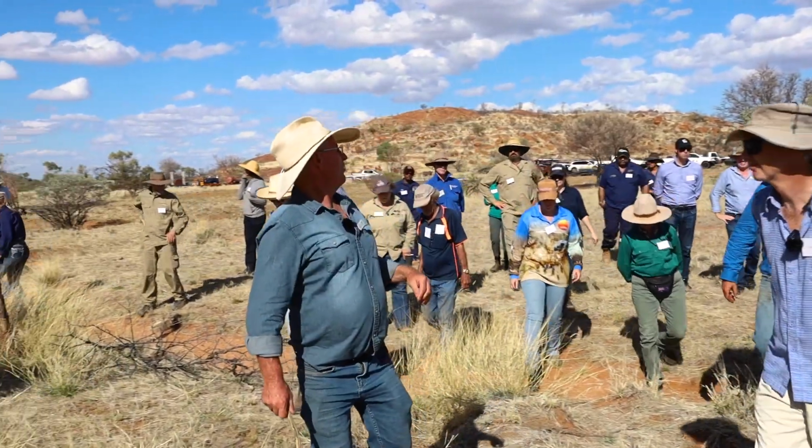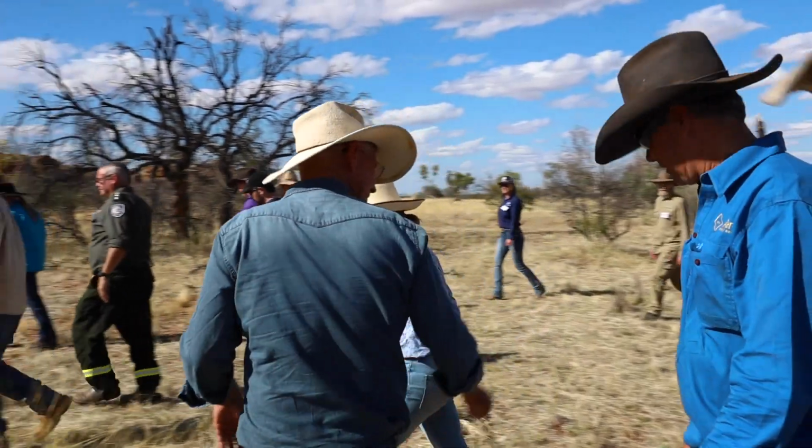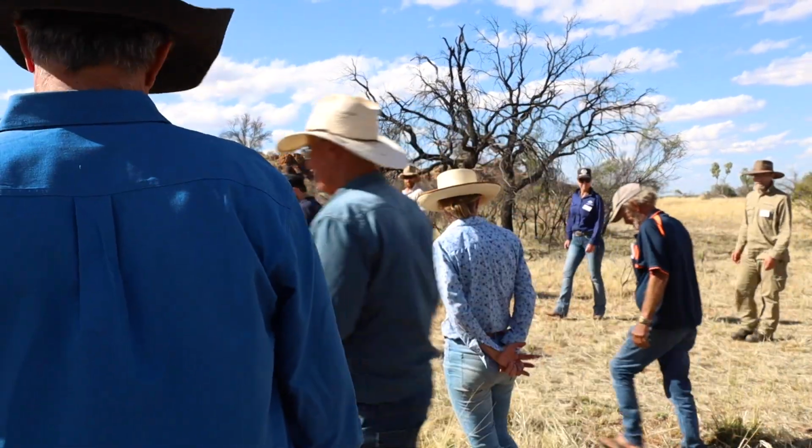A fire break, is it? Okay, we wondered why it was there. So on the bends down here, on the corners, you can chuck a few rocks in. This doesn't have to be too complex.